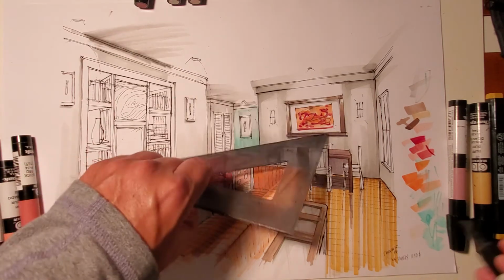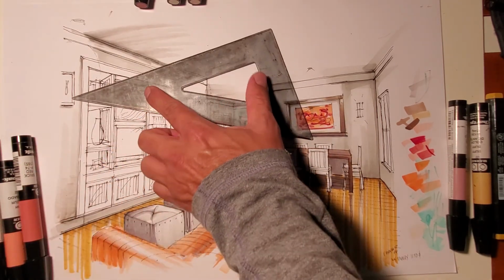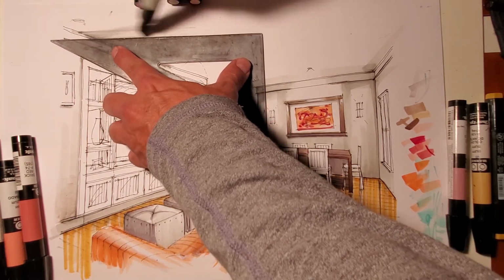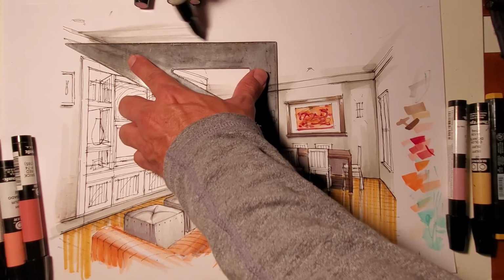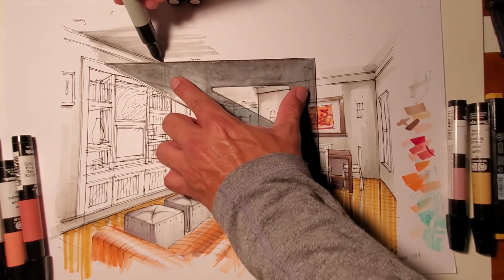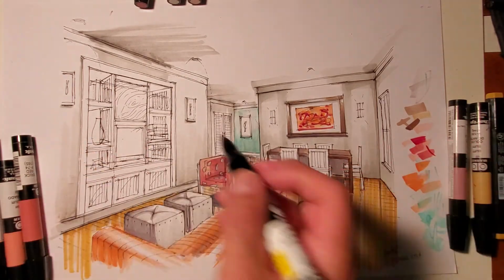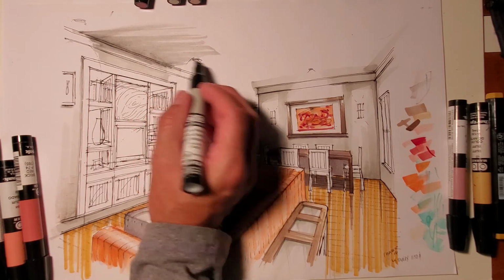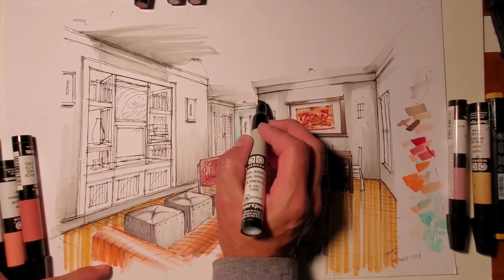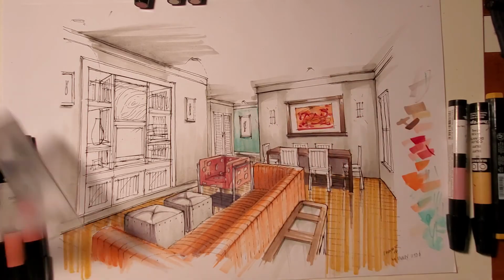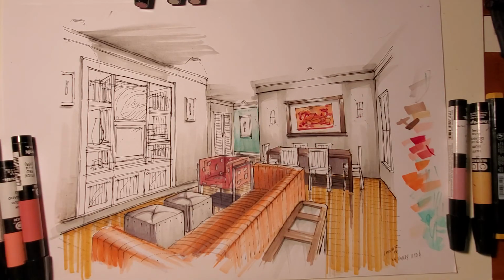I should have used this. It would have come out better. I'm doing a vanishing point from here. The best thing to use would be like a 10%, right? There's always going to be some color on the ceiling.